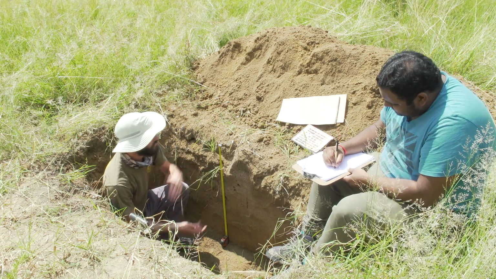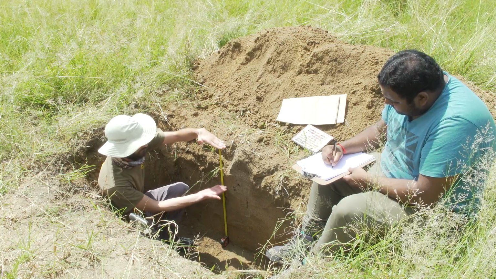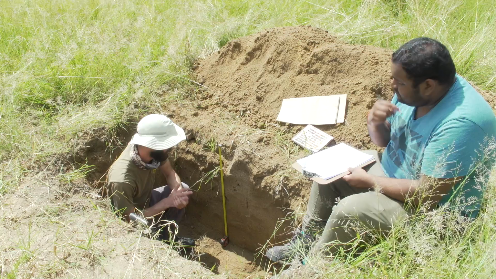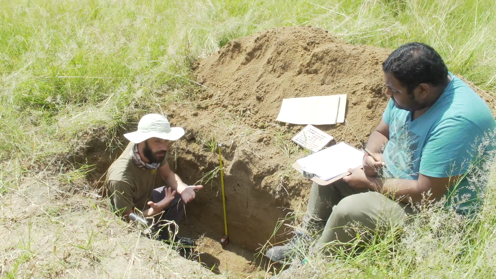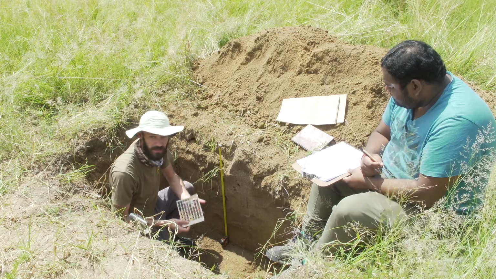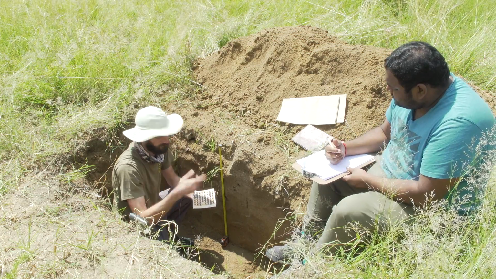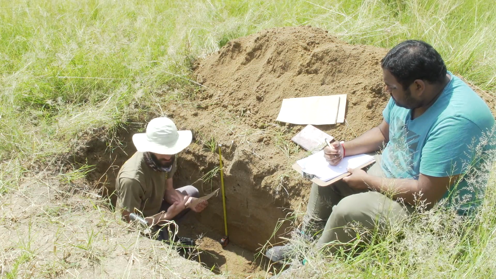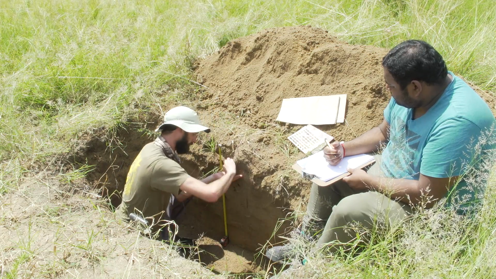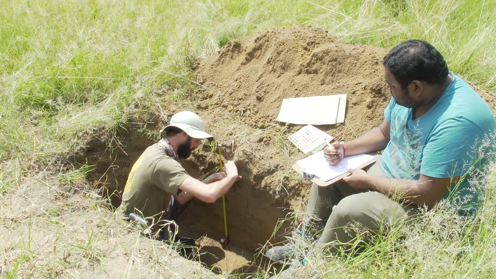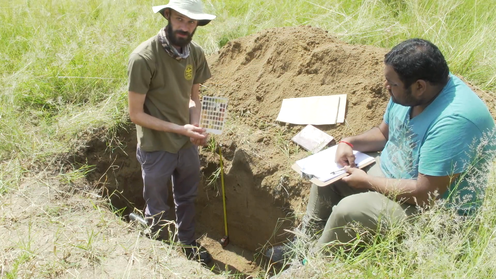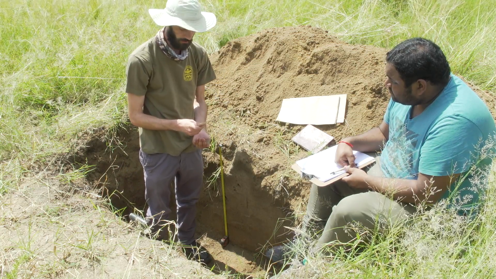Each time you describe a horizon, you want to get its width as well. Then what you also want to get is samples that you can work on in the lab to get more data. But what you can do in the field is classify your soil based on its color. So what you'll do is you'll take out a piece of the soil. This isn't very professional, but you'll take a Munsell color chart, which is standard all over the world.